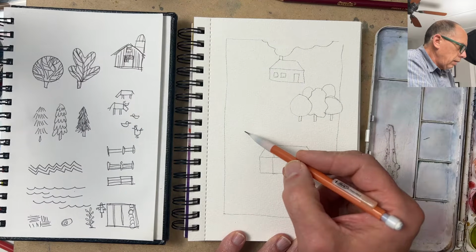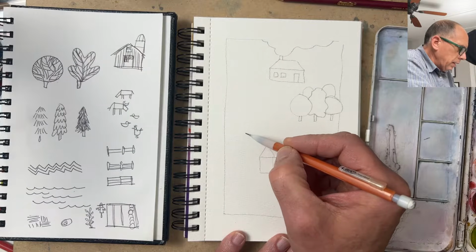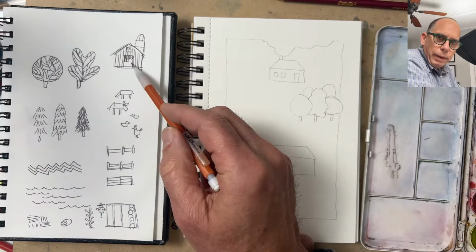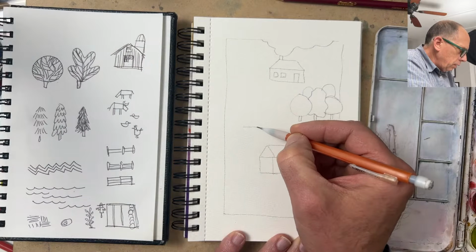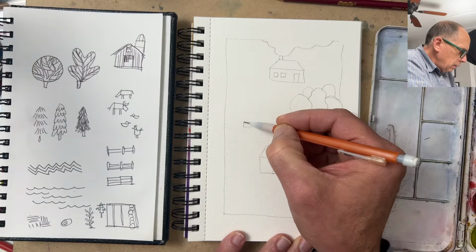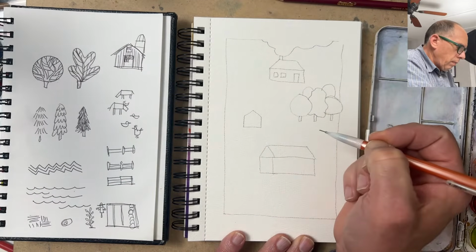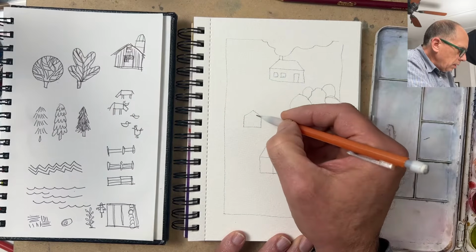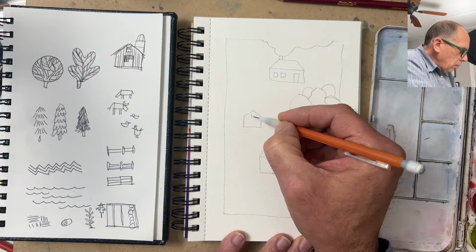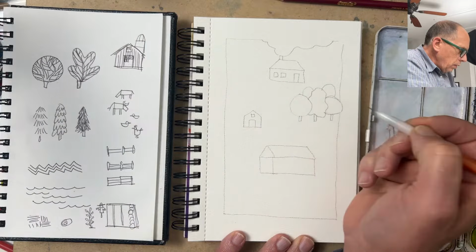Let's come over here now. Let's put a little house here. Maybe let's put a barn. Let's kind of be inspired by this barn right there. So we'll make it a little bit small. Just kind of come like this. And then put a little window there, and then a door just like that.